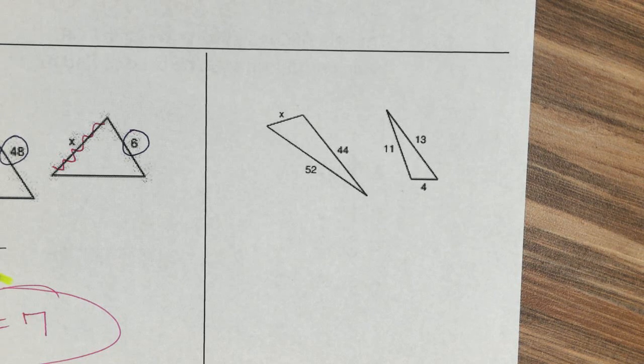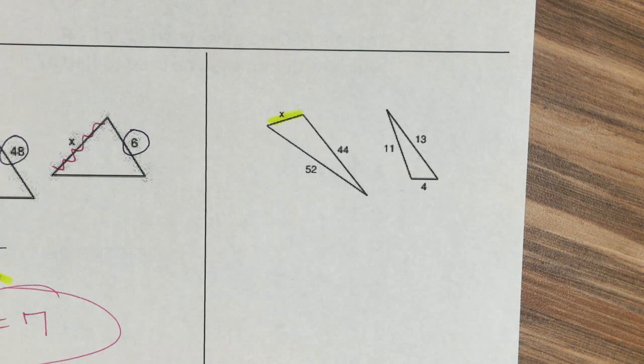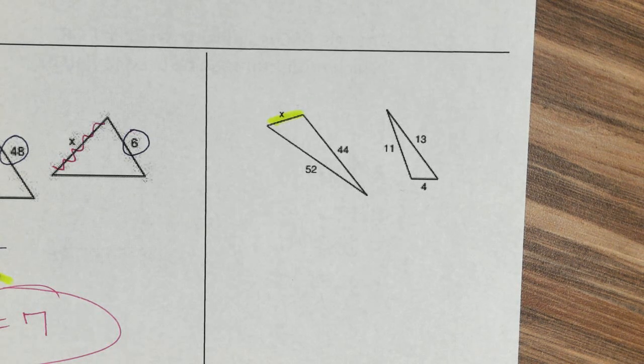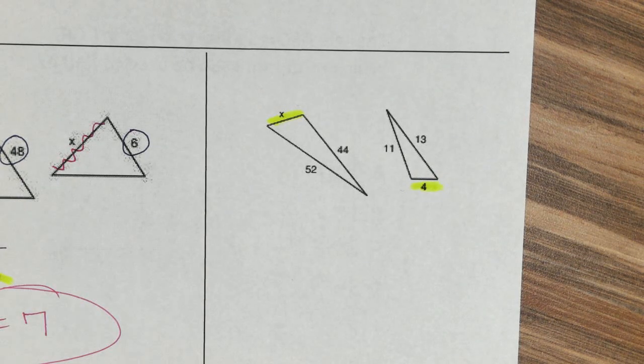Did they give us a lot of numbers? What are we looking for? X. So we have to use this side. I should see everybody looking with me. Now question, are these figures positioned the same? No. They're not. What is going on? Did they just flip it or did they turn it? I'm trying to tell. It looks like it's just flipped. Or no? No, it looks turned. I know this goes with the x, for sure, because it's like the smallest side.